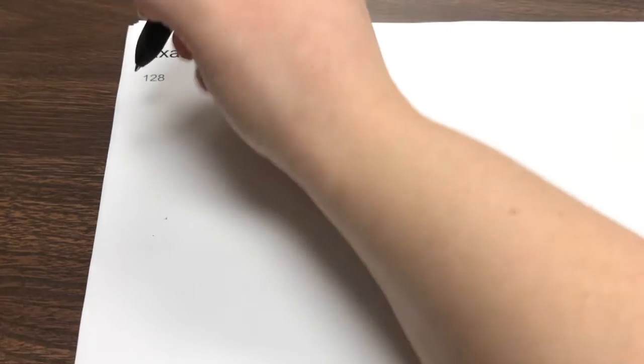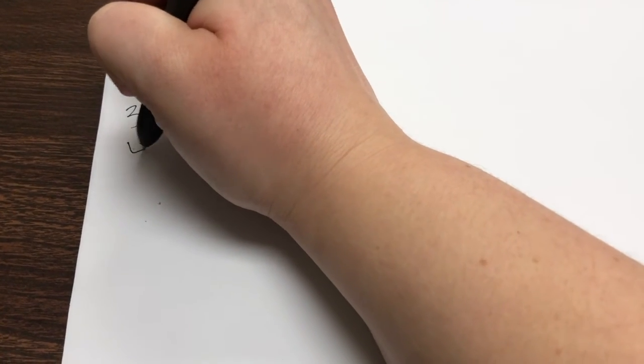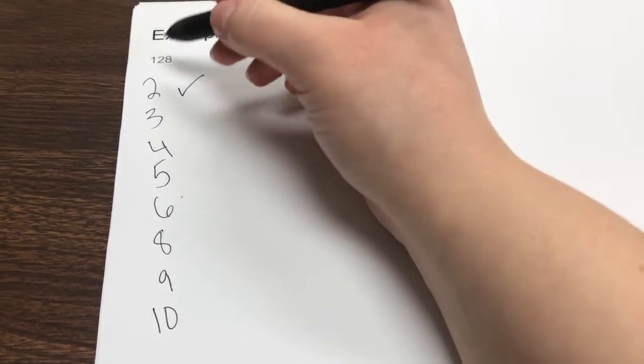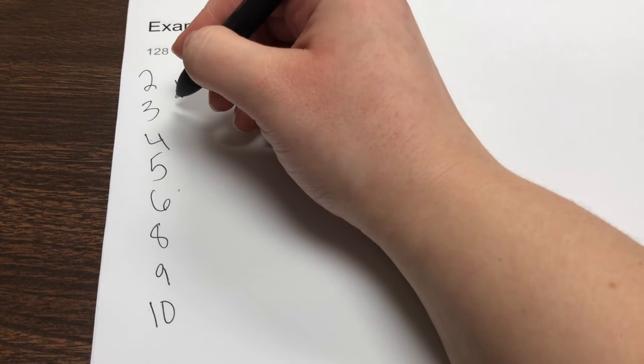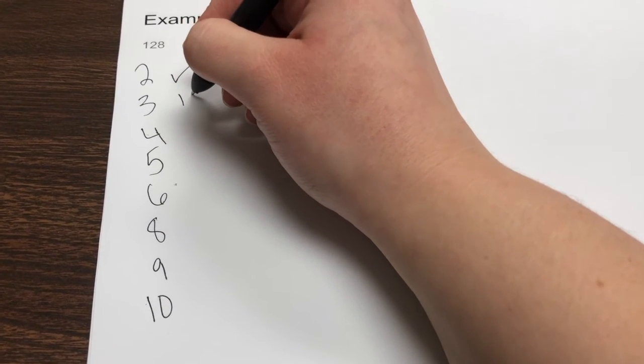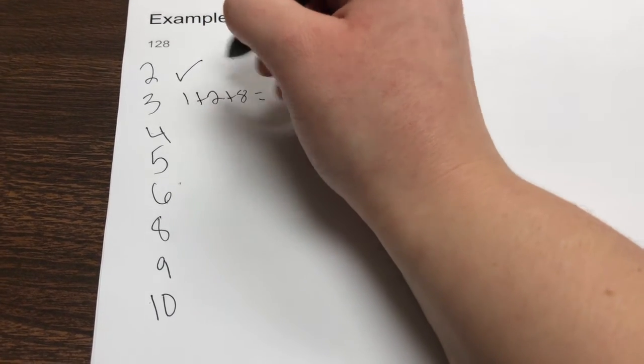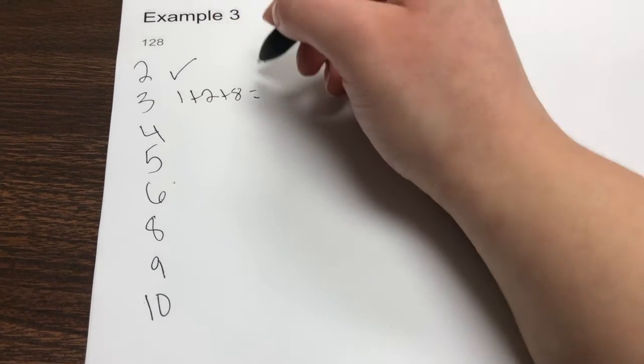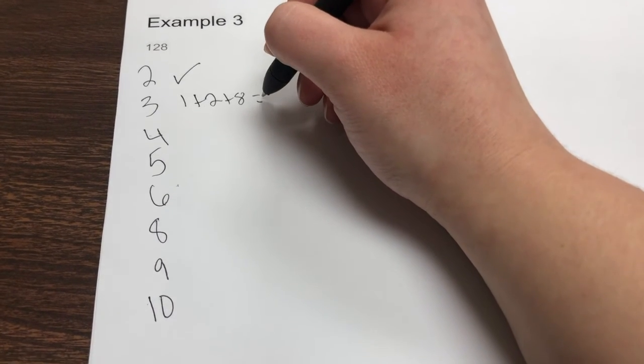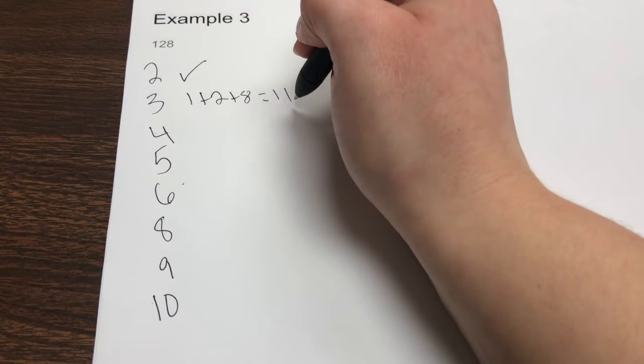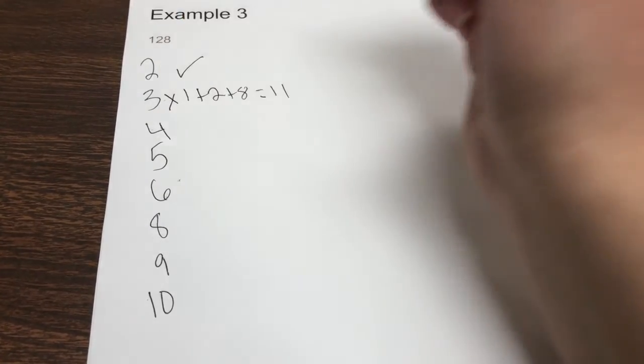Okay, so this will be our last one. So let's list our numbers. Okay, 2. Is it even? Yep. Divisible by 2. Oh, we need to add the digits. So 1 plus 2 is 3, plus 8 is 11. So is it a multiple of 3? No. So not divisible by 3.